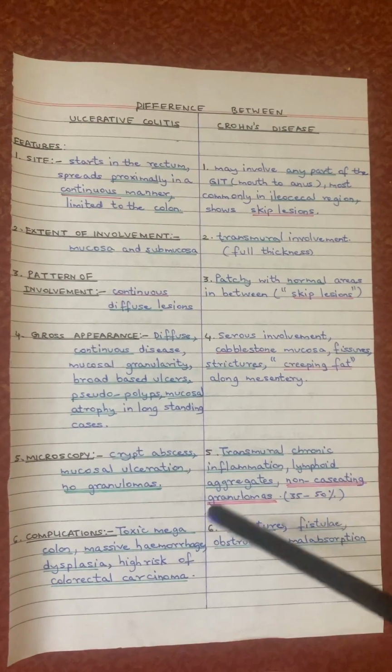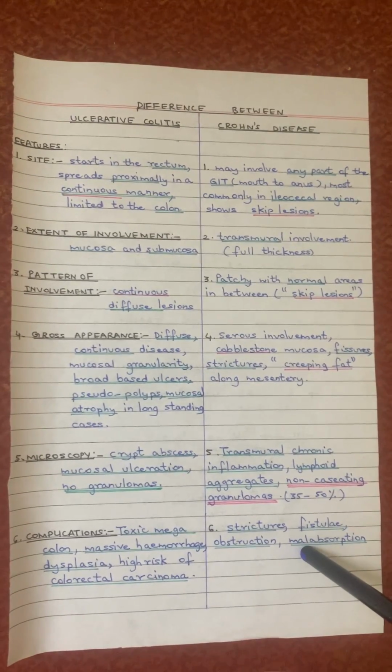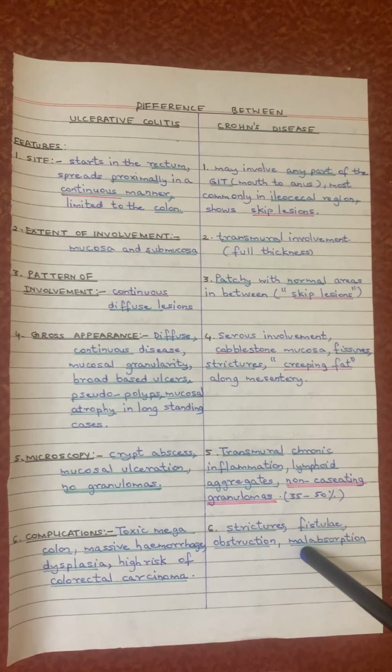Now complications. In case of ulcerative colitis, there can be toxic megacolon, massive hemorrhage, dysplasia, and high risk of colorectal carcinoma. Whereas in case of Crohn's disease, there will be strictures, fistulae, obstruction, and malabsorption.